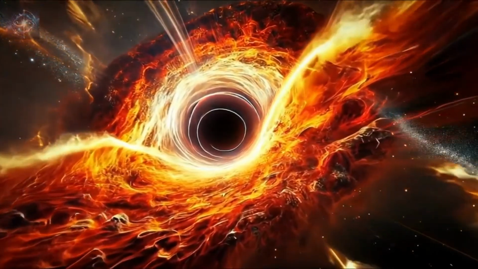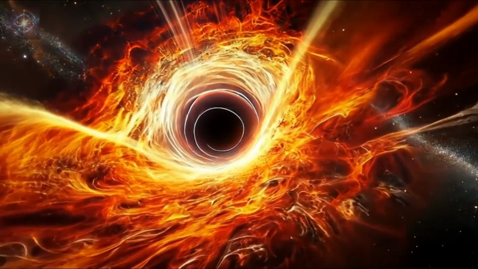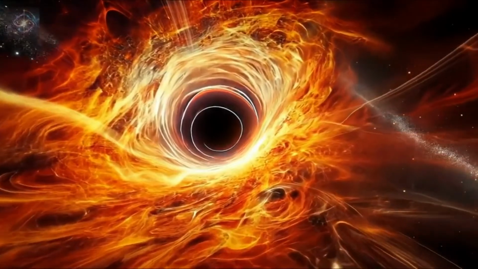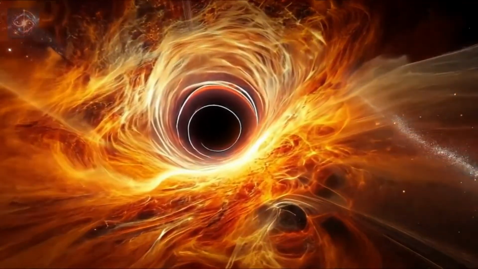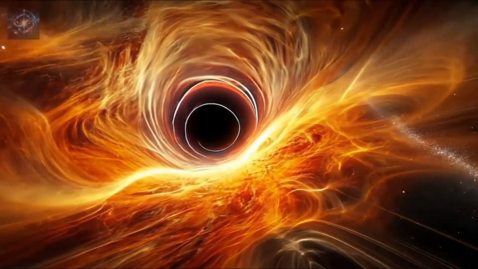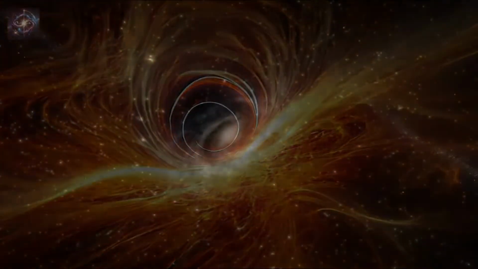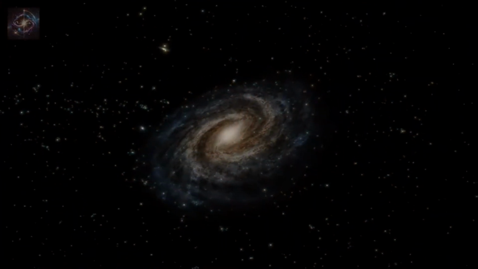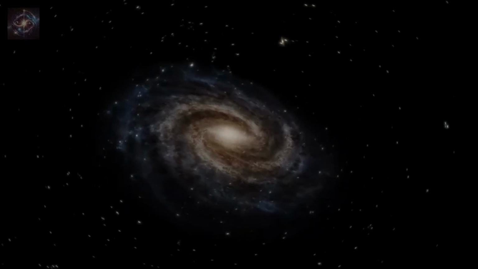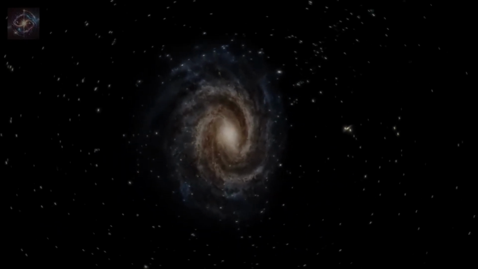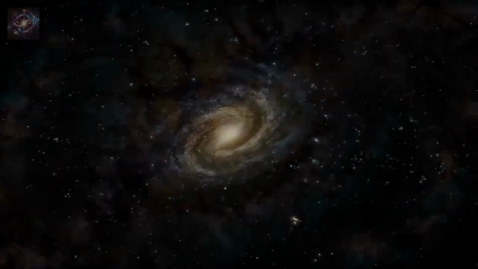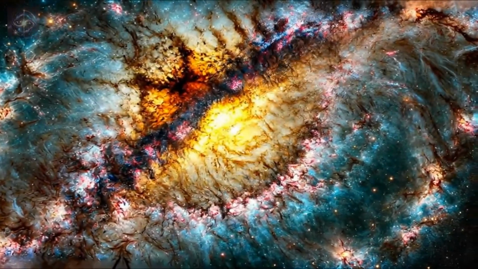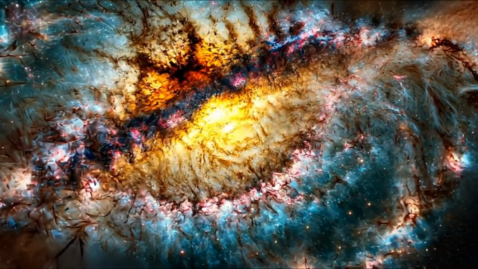These regions are fertile grounds for star formation, where clouds of gas and dust collapse under gravity to create new stars. The birth of these stars illuminates the arms, making them some of the brightest and most dynamic features of the Milky Way. At the center of the Milky Way lies a supermassive black hole known as Sagittarius A*.